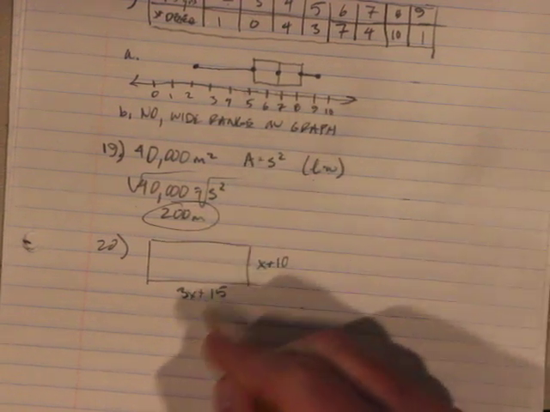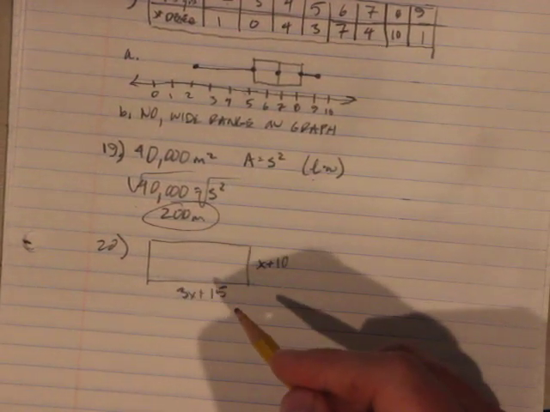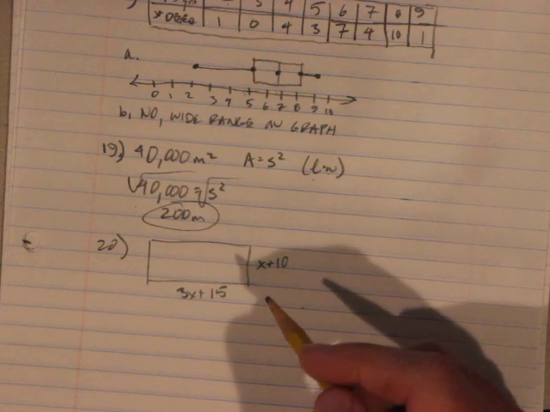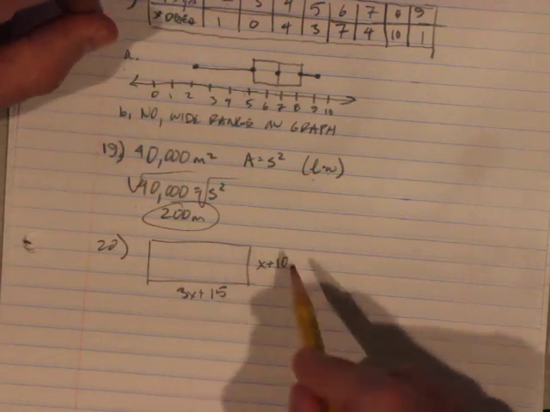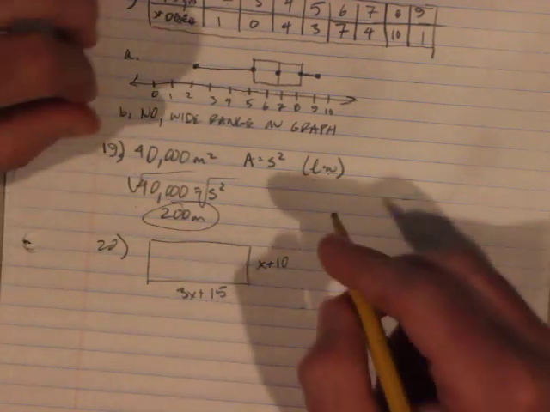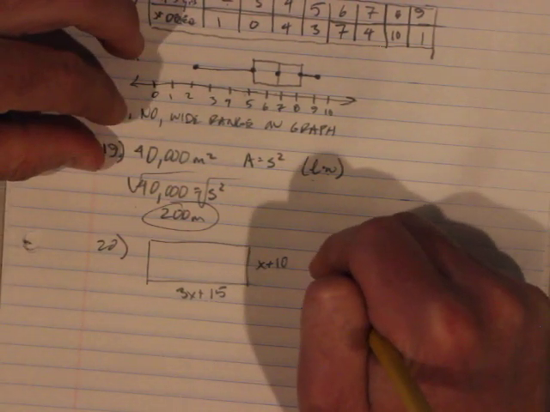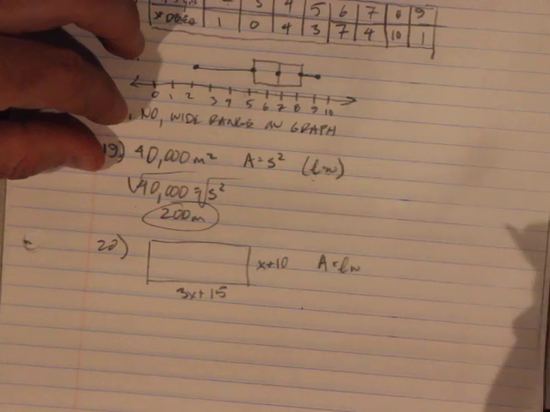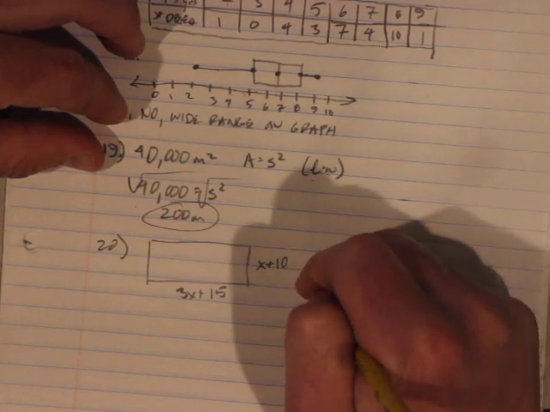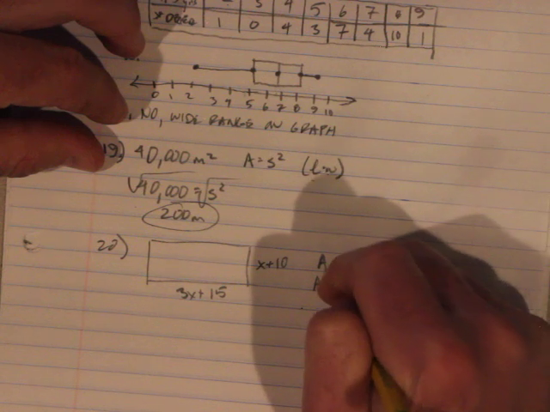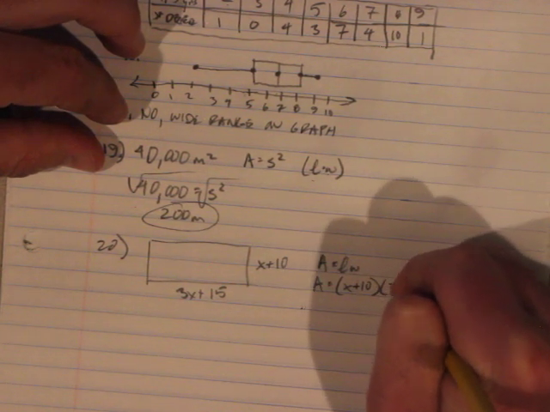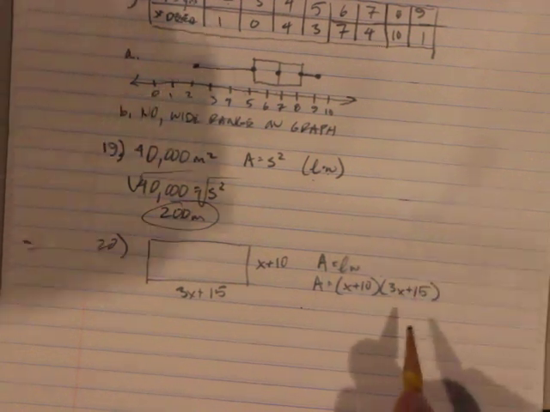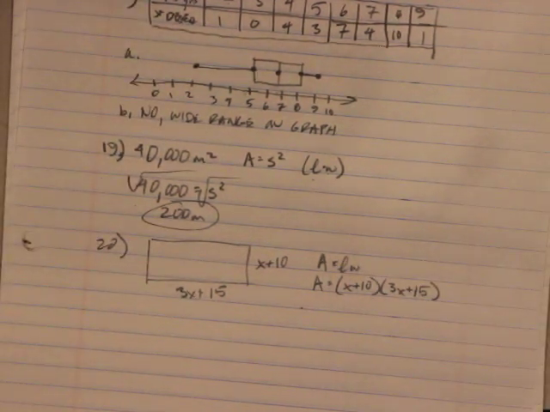And these maybe should be switched when we talk about width and length, but it doesn't totally matter. We are just following the area. They're asking for the area. So the area is length times width. Doesn't matter what order they're in because you're just multiplying them. So the area of this football field is x plus 10 times 3x plus 15, or 3x plus 15 times x plus 10.